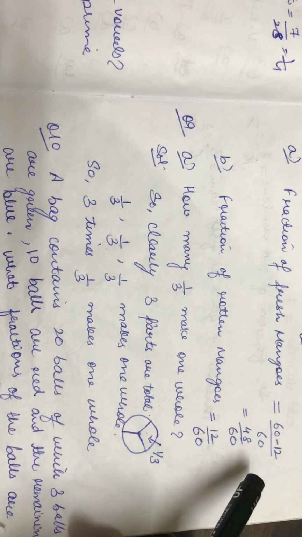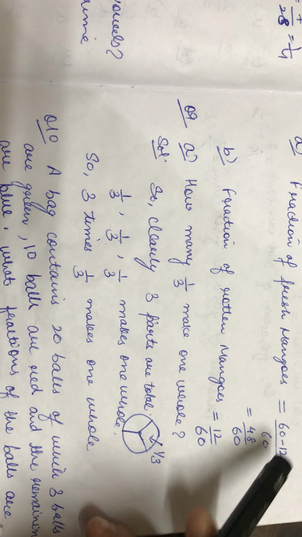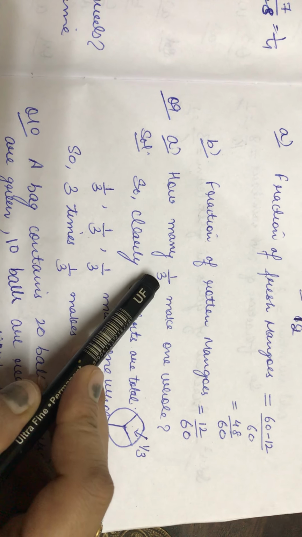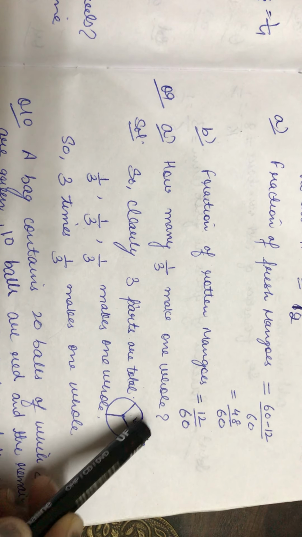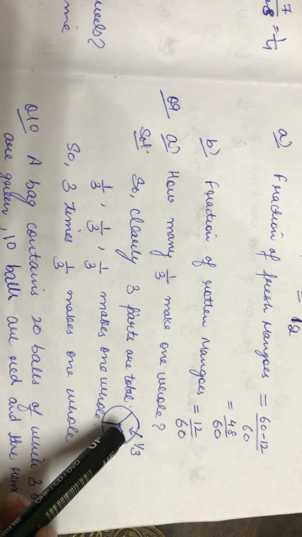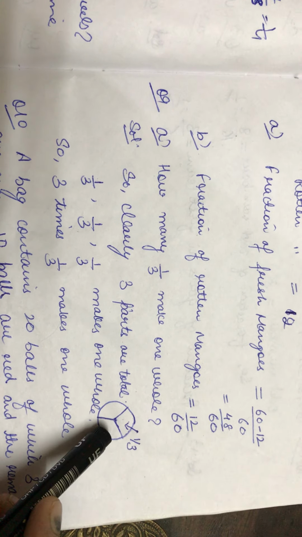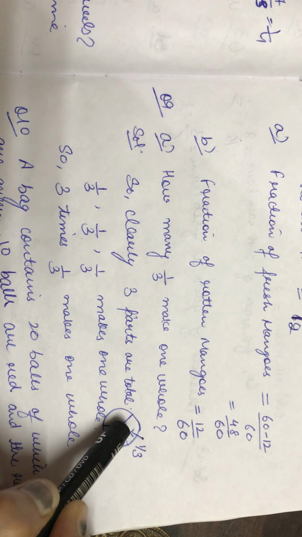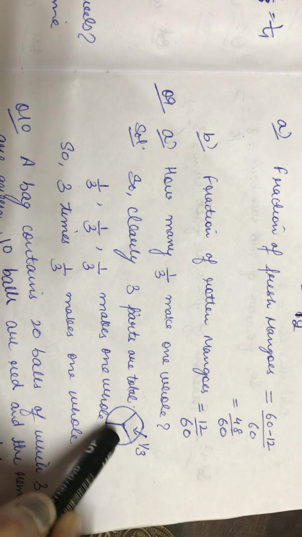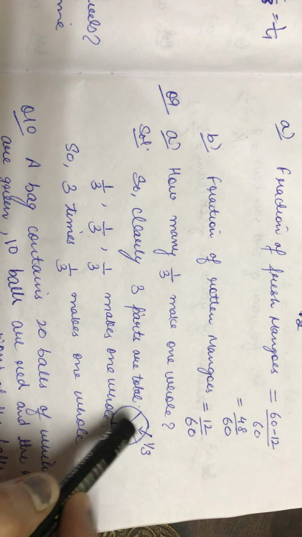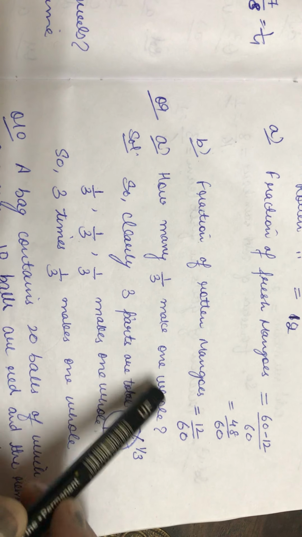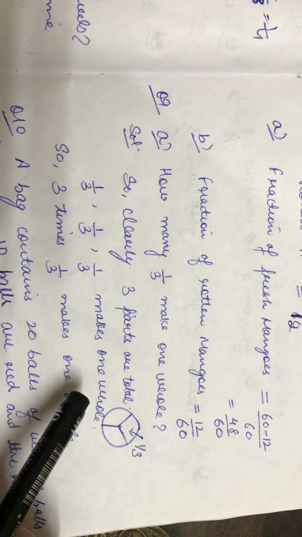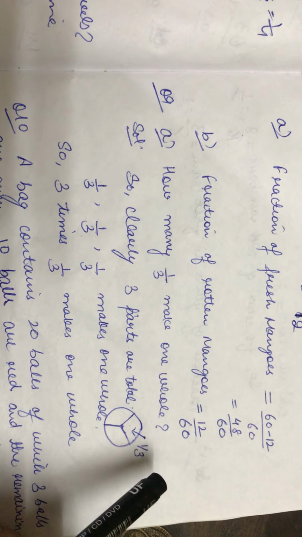Next, 9th question, how many 1 by 3 make one whole? Now 1 by 3 means if the total parts are 3, so if I have a circle, I divide it into 3 equal parts. So I have 3 total parts here. So what is the question, how many 1 by 3? Now this one portion is 1 by 3, this is also 1 by 3, this is also 1 by 3. The question is, how many 1 by 3 make one whole? Means how many 1 by 3 should I take to complete the circle or to complete the figure?